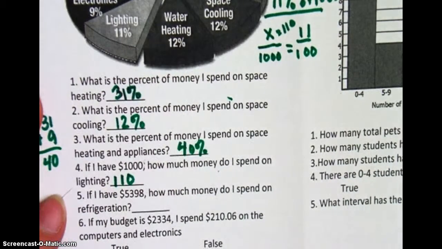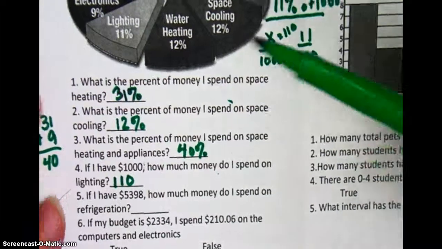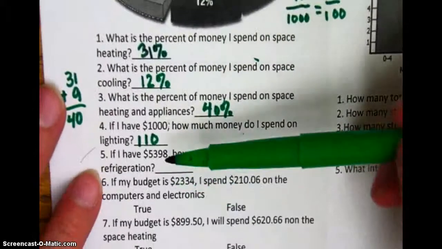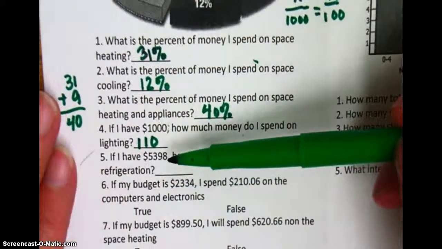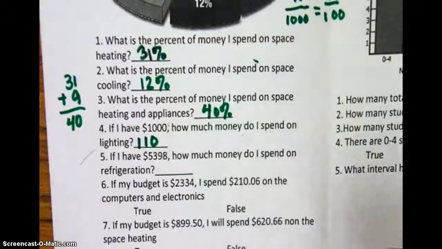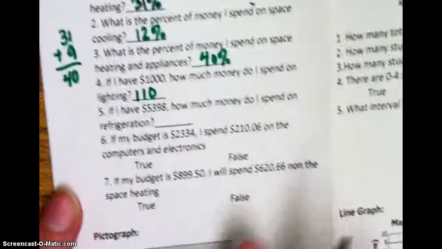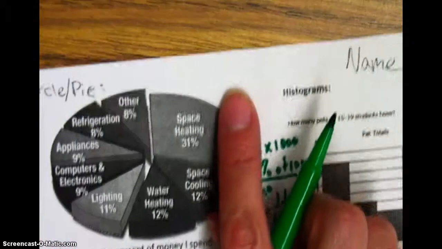Question number 5, if I have $5,393, how much money do I spend on refrigeration? Again, this is the same type of question. So we're looking at refrigeration as 8%. So you're asking yourself 8% of $5,389 is how much money. So again, I'll do it both ways. I'll just do it up here.